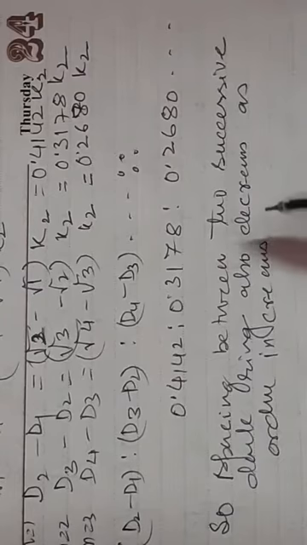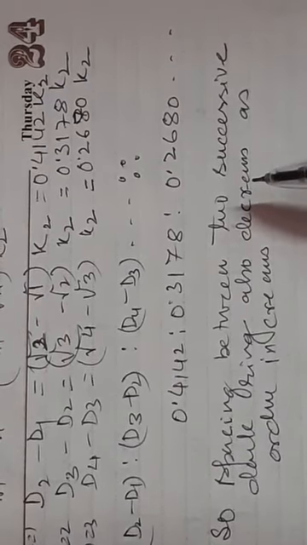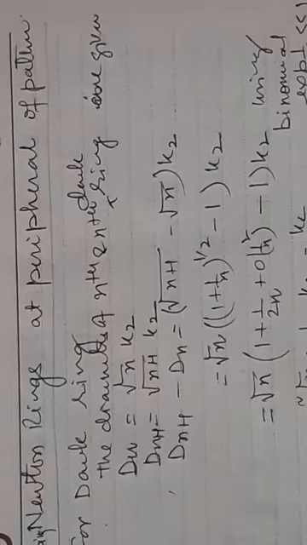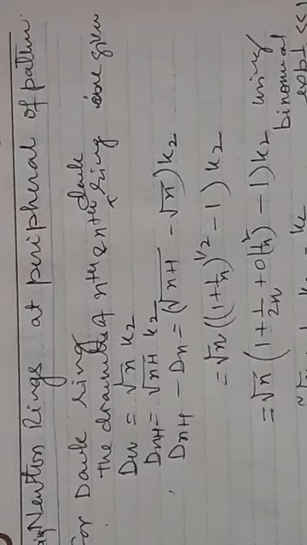The spacing between the two successive dark rings also decreases as order increases. Dear all, now I'm going to focus on the overlapping of the Newton rings at the periphery. Look at the case for the dark ring.